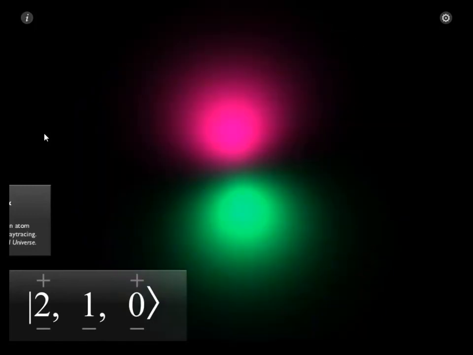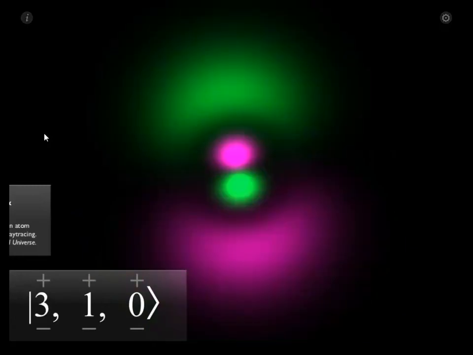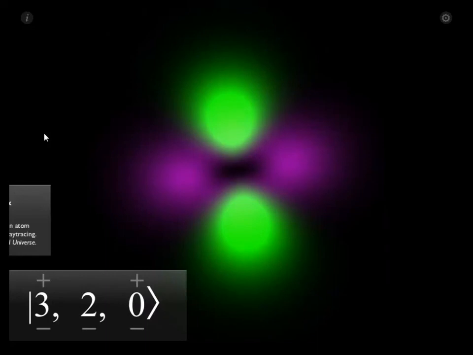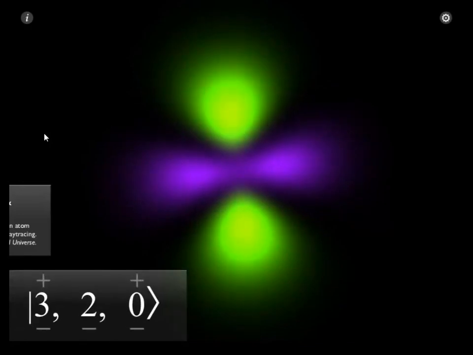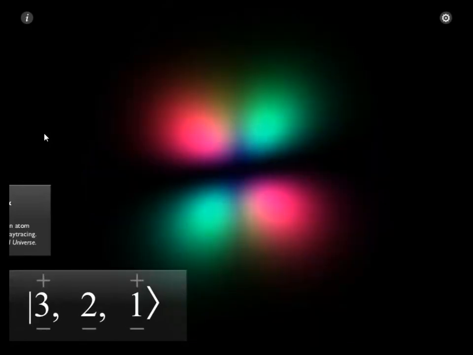And again, sometimes it's kind of fuzzy. You can drag it around until it's clear. You can go higher, third energy level. Those are the p electrons for that energy level. And you can look at the d orbitals. So this is the funny shaped one. And then if you change the M-sub-L number, then you can see the ones that have the 4 lobes on them.